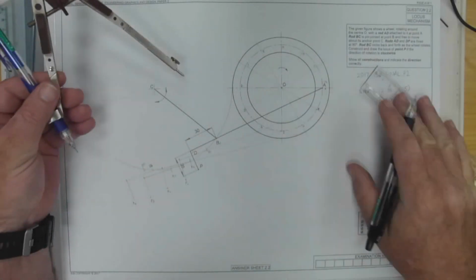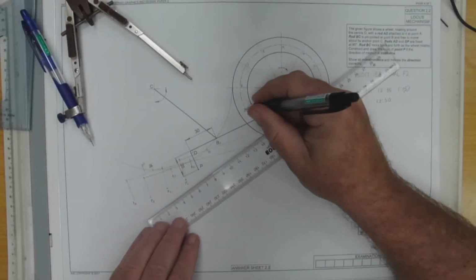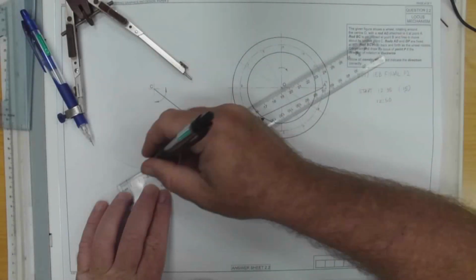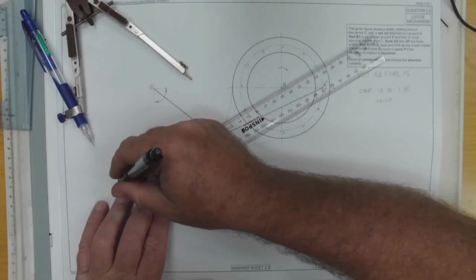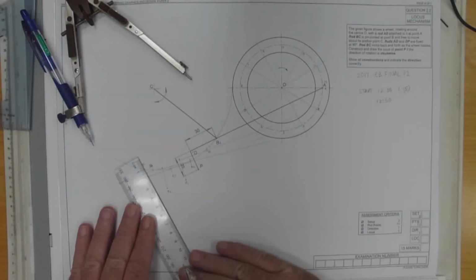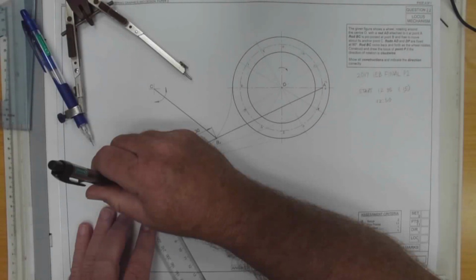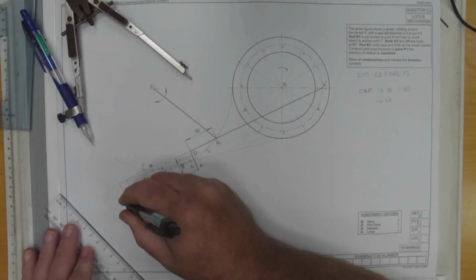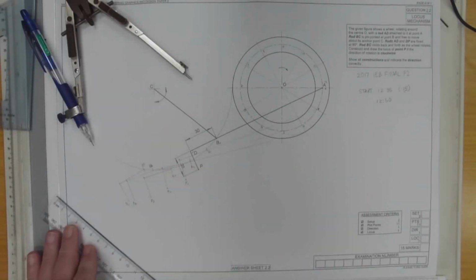And there's B5, line up A5 with B5, extend that line at a distance of 30, at that point line it up and extend that line 20, giving me P5.